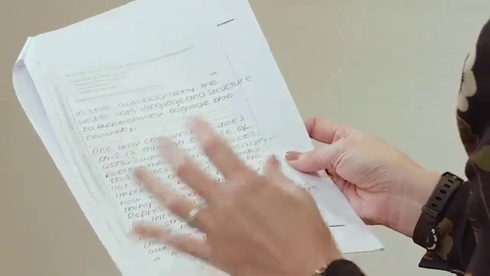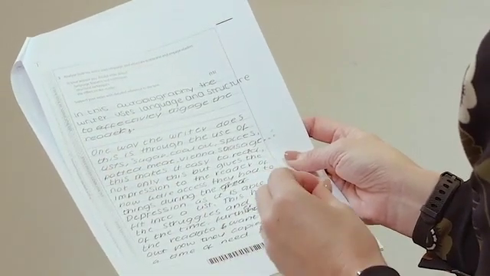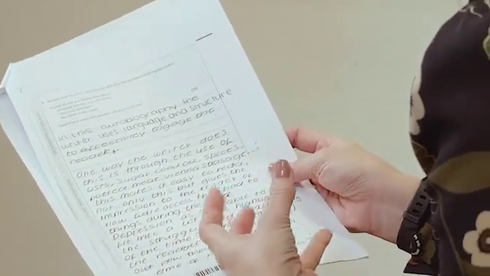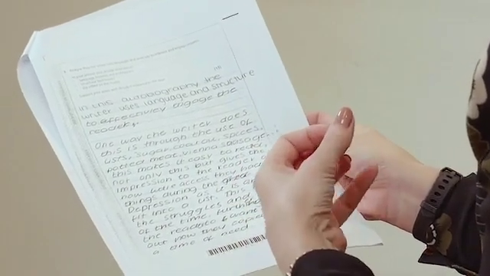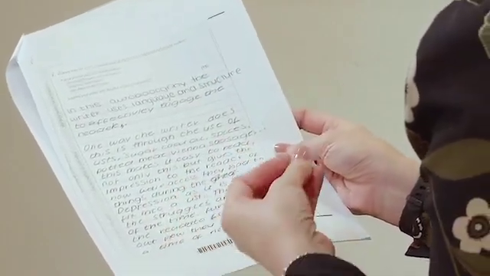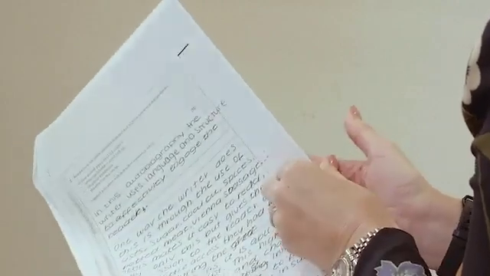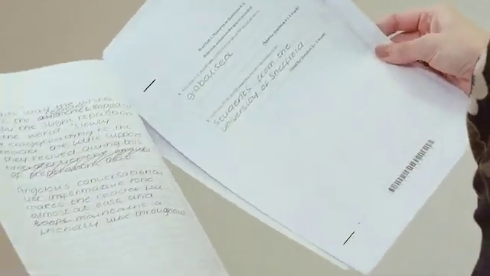This particular student's response is mainly focused on structural points. They talk about lists, they talk about repetition, but there is some brief language comment at the end of the response where they have commented on tone.